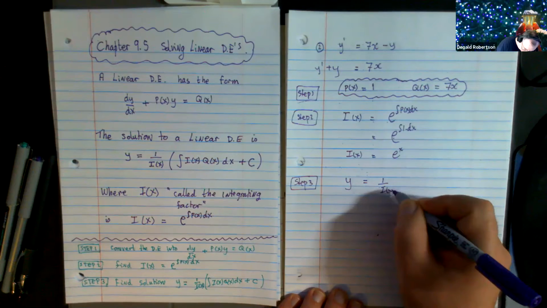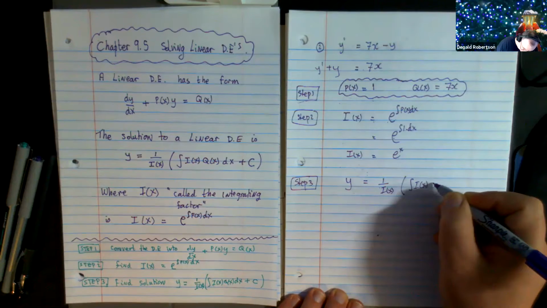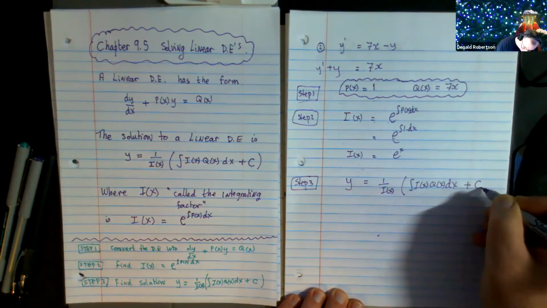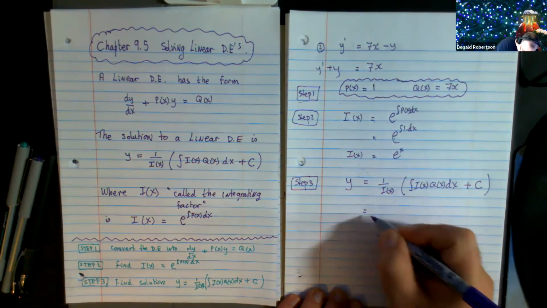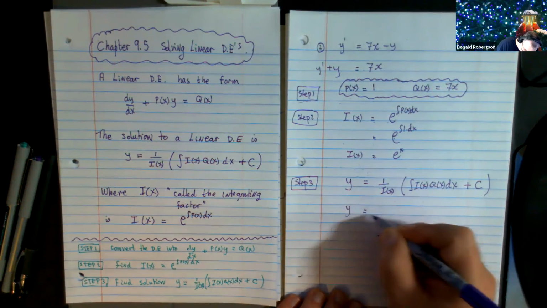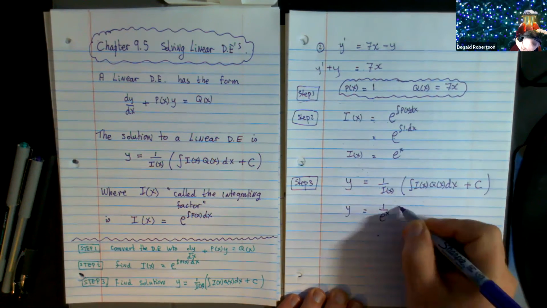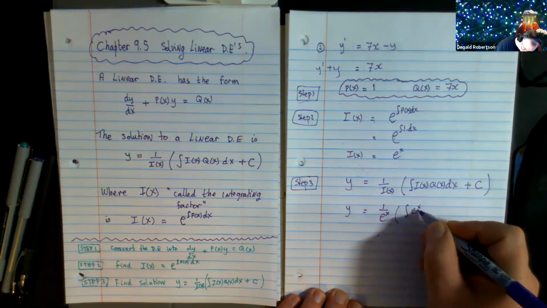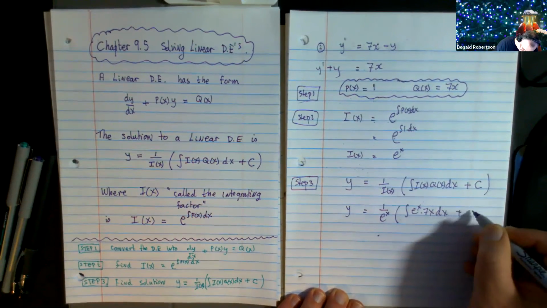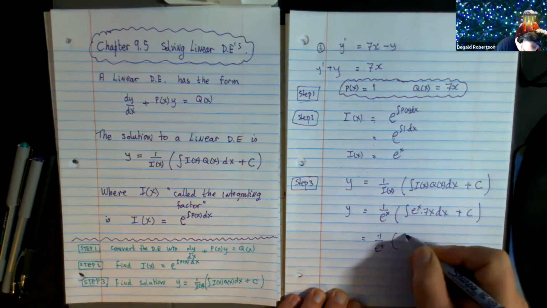Now let's see then what the solution looks like. One over the integrating factor, the integral of the integrating factor times q of x dx, I'd say. Now, this is going to be 1 over e to the x, the integral of e to the x times 7x. And that is just tidying up a little bit.